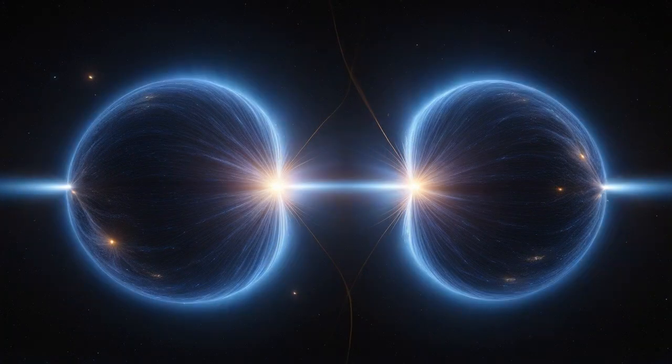But how do these incredibly powerful events create these ripples? Well, think of it this way. Massive objects warp spacetime around them. The more massive the object, the greater the warp. Now, imagine two incredibly massive objects orbiting each other at tremendous speeds. As they whirl around, their gravitational fields interact, creating these ripples that propagate outwards at the speed of light. These are the gravitational waves.